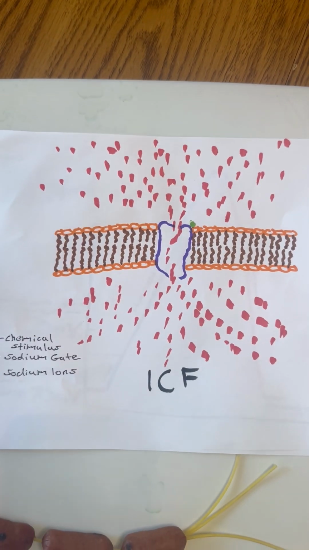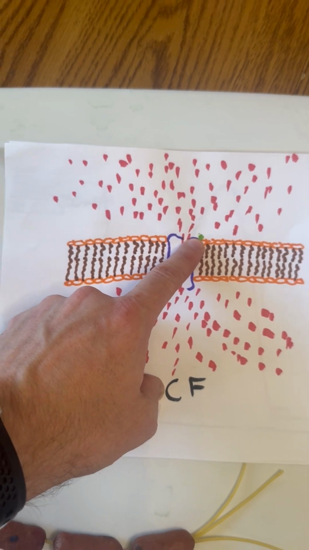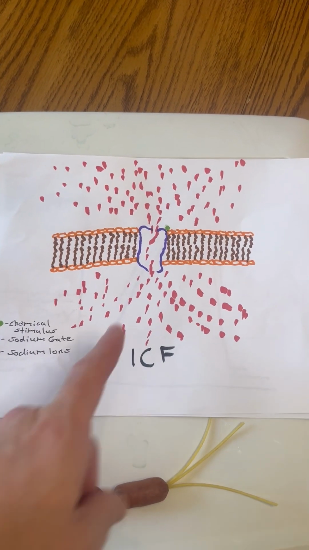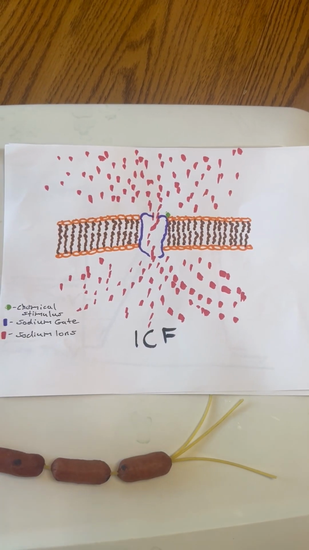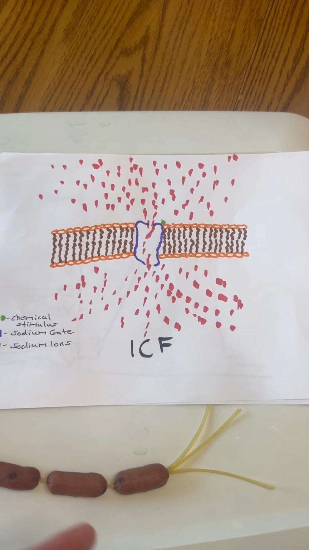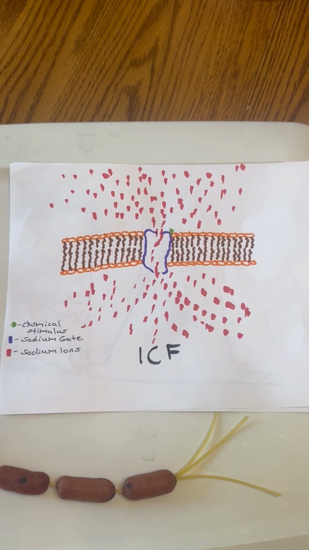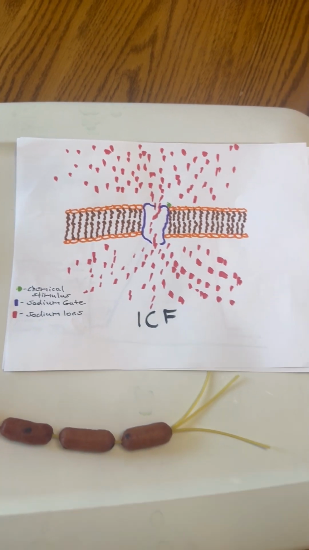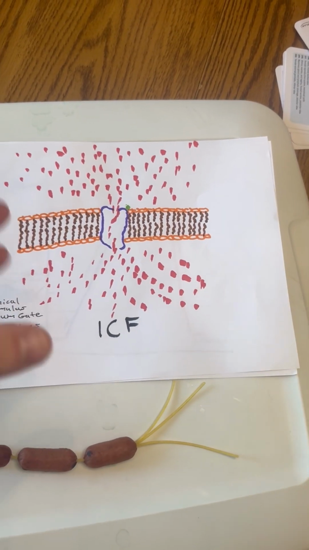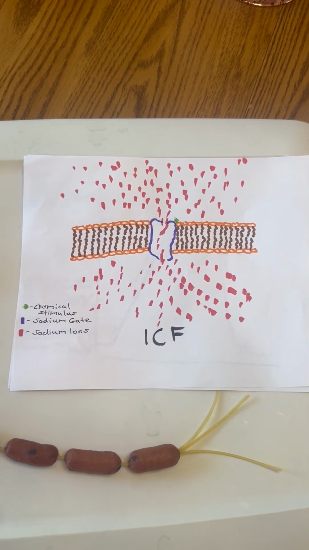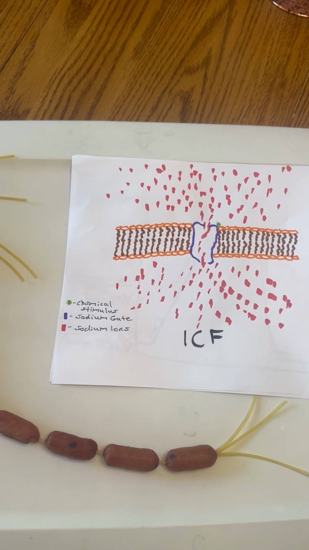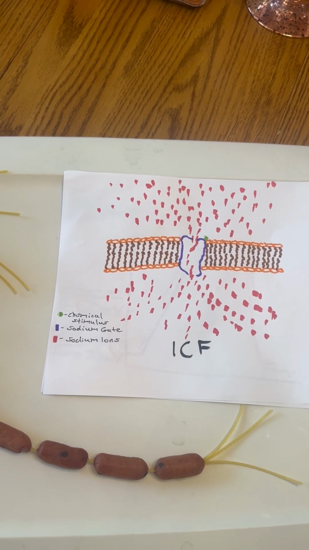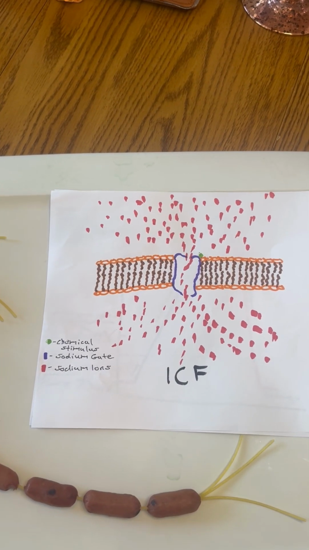This is a drawing of a chemical stimulus interacting with the dendrite. Now, what happens is that the sodium gate is going to open, allowing a flood of positively charged sodium ions to enter the ICF from the ECF. Now, all of those positively charged ions are going to get together and make a significant charge. This is actually going to create a positive charge instead of a polarized charge within the ICF.